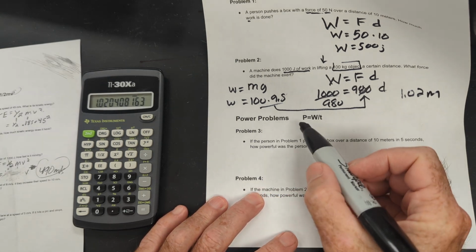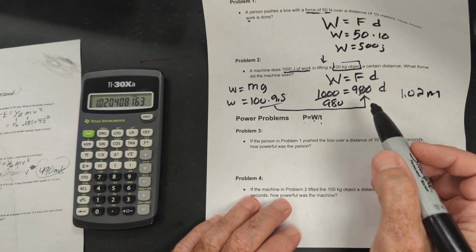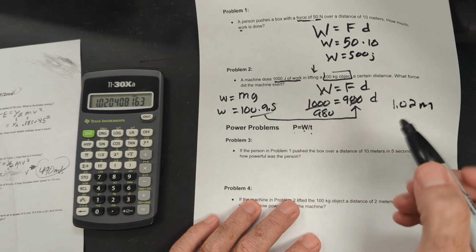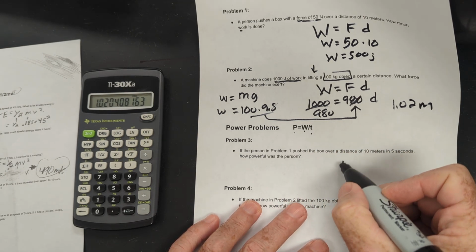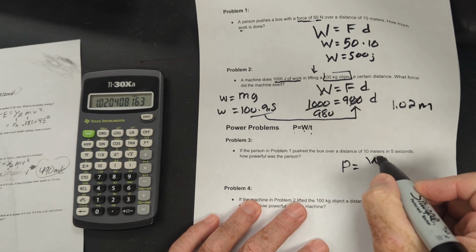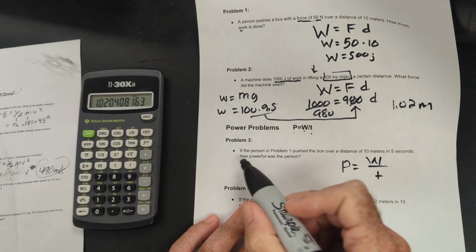All right, power. Power is how much work you do in a certain amount of time. Power is how much work you can do per a certain amount of time. Power equals work over time.